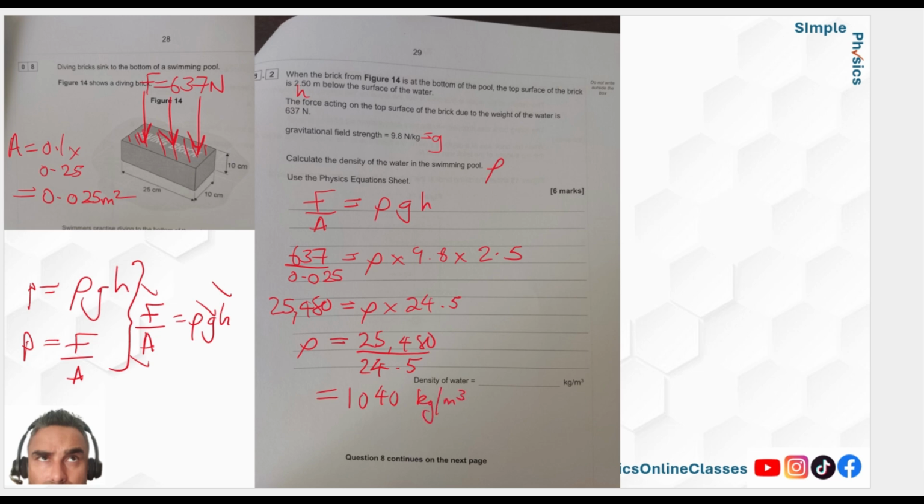That's about right because the density of water is roughly about 1,000, so I know I've got the right answer there. So hopefully that helps. Nice little 6 marker. Again, put your formulas down, work out what you're given, what you need to work out, substitute, rearrange, and so on. Hopefully that helps.